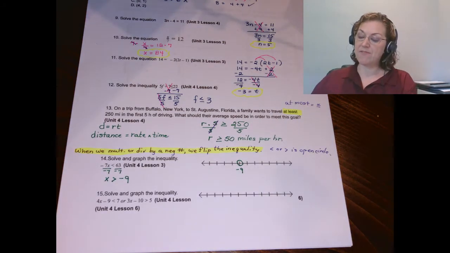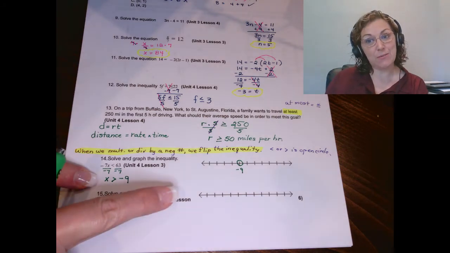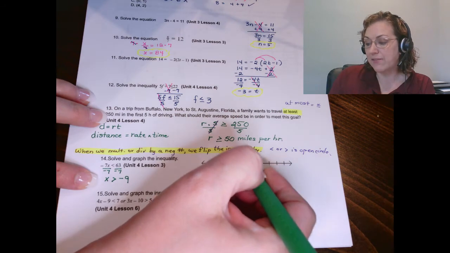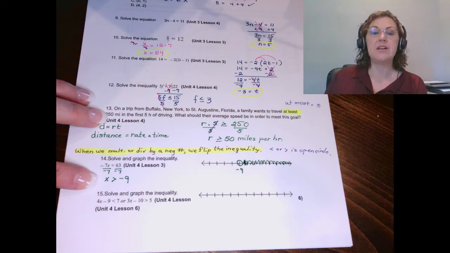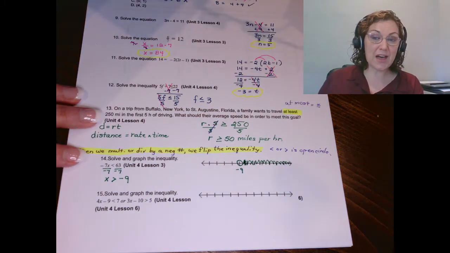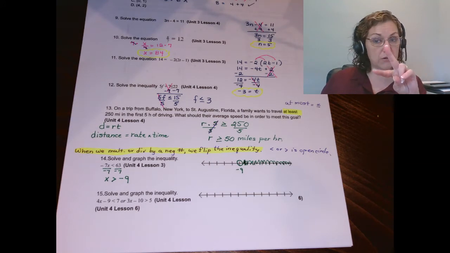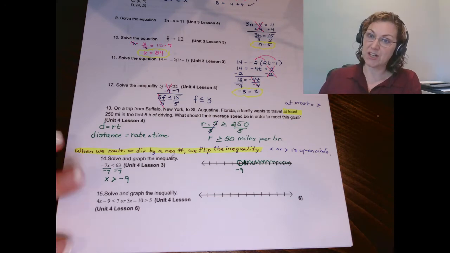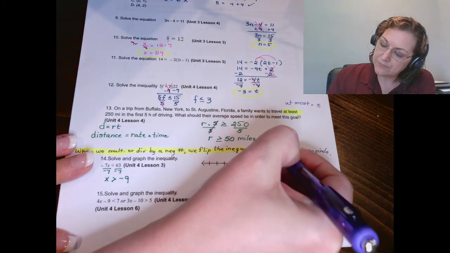All right, now if x is greater than, do you see how that inequality is pointing to the right? That means we're going to shade to the right of -9. And I'm going to shade all of this part of the number line. Now, friends, your exam is going to be multiple choice. You're going to be looking for which graph. I want you looking for the open or closed circle, whichever one it should be. And I want you looking for the direction that it's shaded. Make sure it's shaded to the correct side.